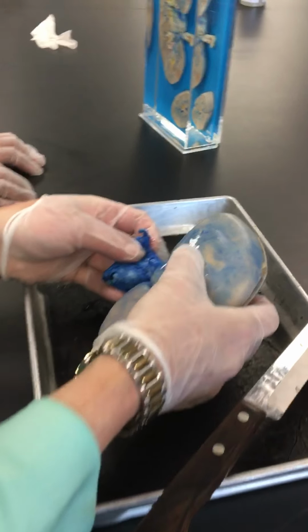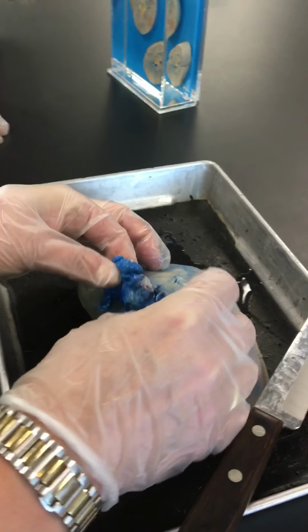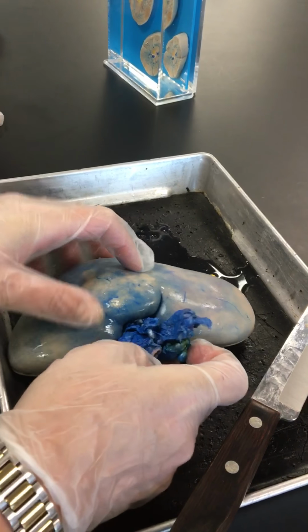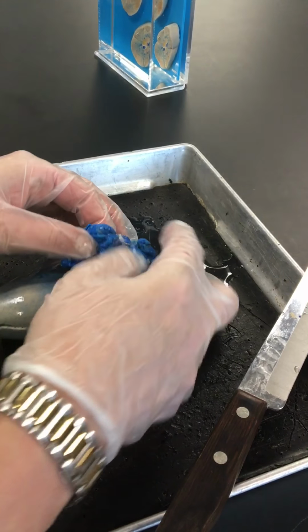Start on the outside. We want to find our renal artery and vein. It's our artery.